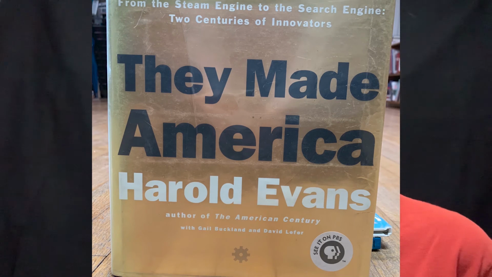The next book is They Made America by Harold Evans and Gail Buckland with David Leffner. This one has a number of different inventions in it. It goes more into the cotton gin than necessarily cotton and the enslaved, but it was a useful resource.